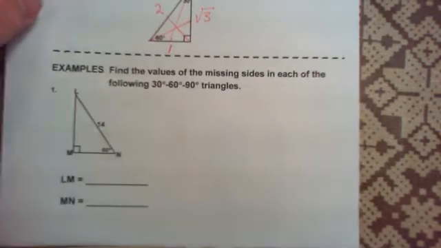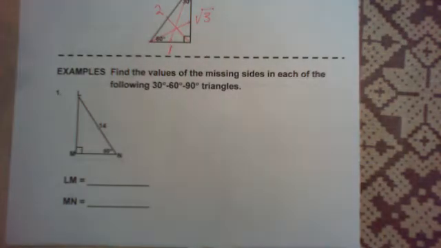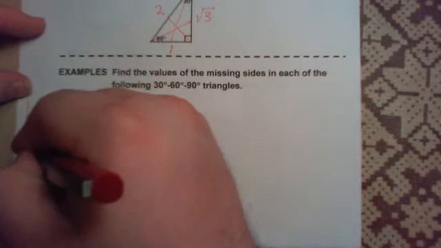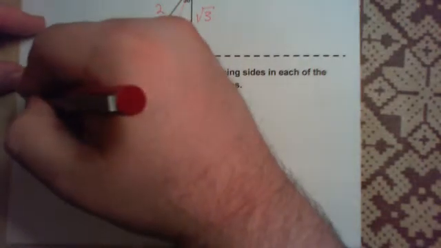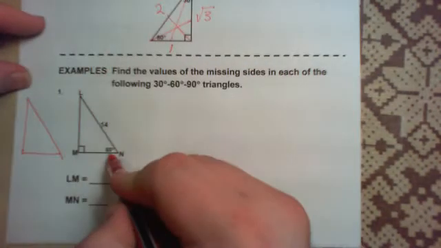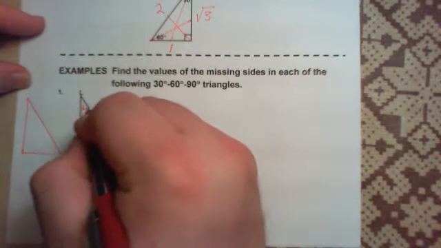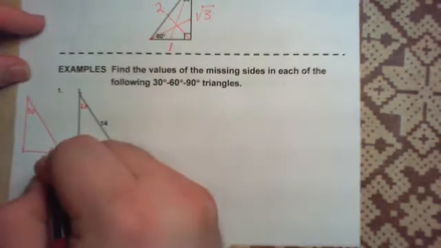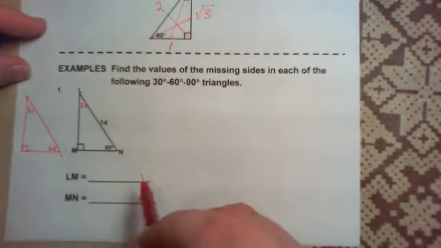Alright? So to solve these, we're going to go through them the same way that we solved my 45, 45, 90 triangle. I'm going to draw out a second triangle next to it. So if this is 60, this is 30. So I'm going to say 30, 60, 90.